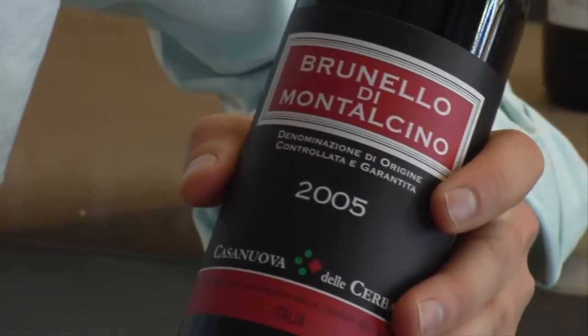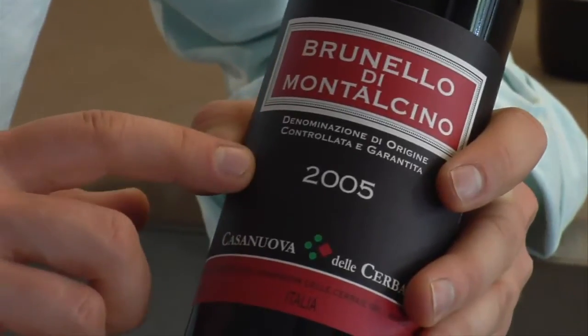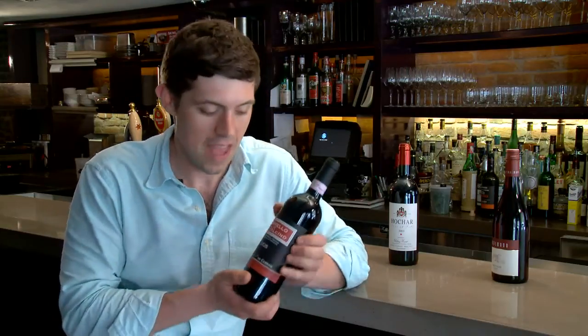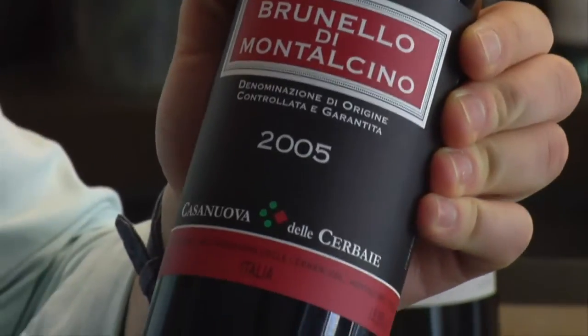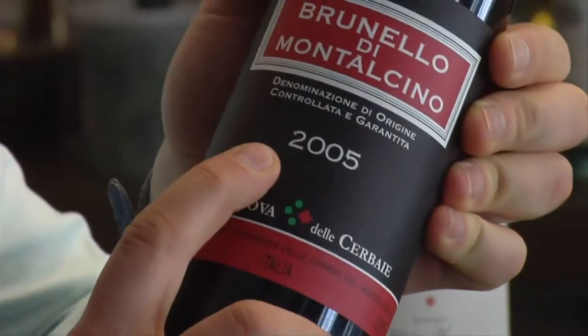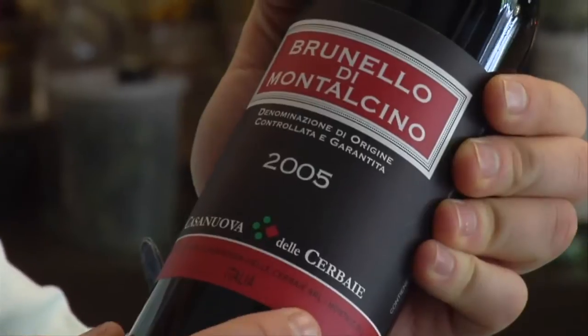In an old world style label, the appellation is prominent. And in an appellation, a consortium of producers regulates the grapes that are grown, the area that they can be grown in, and how the wine is created and aged. In this case, the appellation is called Brunello di Montalcino. Again, we have the vintage 2005 and the producer.